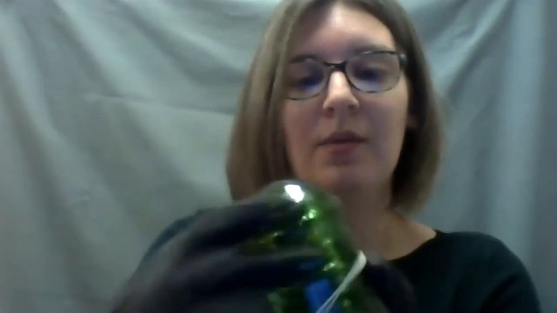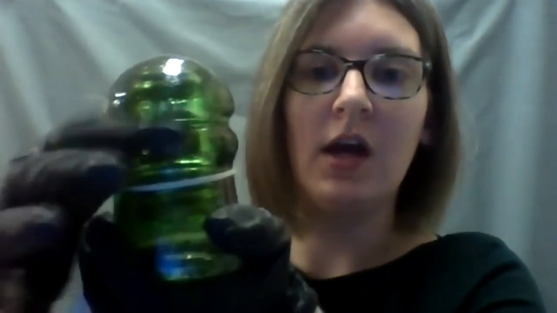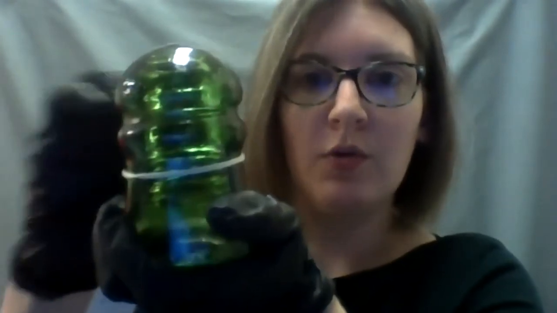Let's see, grab some other ones here just to show. This one is great. It's this beautiful kind of almost 7-Up green color, and 7-Up green is a definite color in the insulator world. It's smooth base, one skirt, very, very shallow one wire groove here.